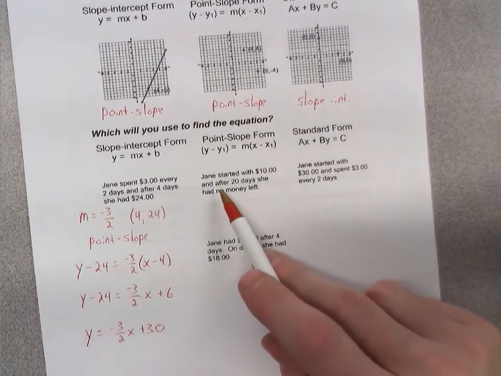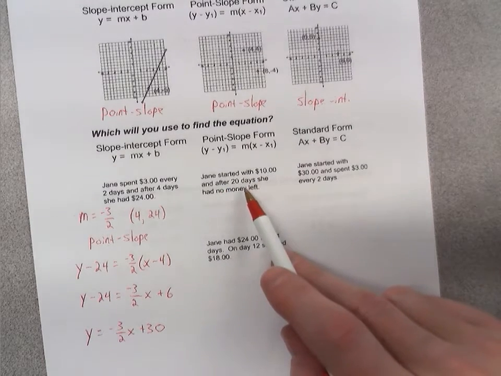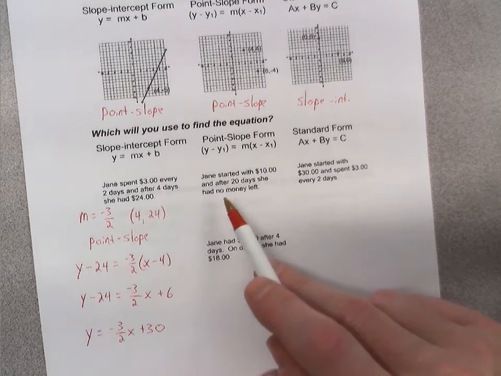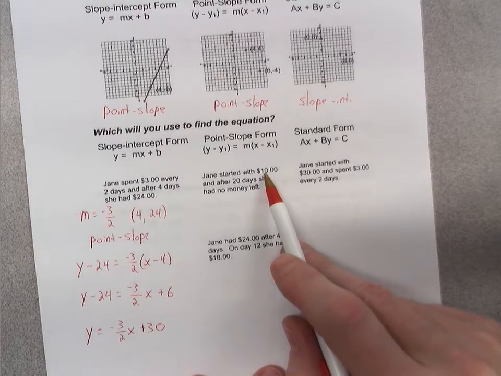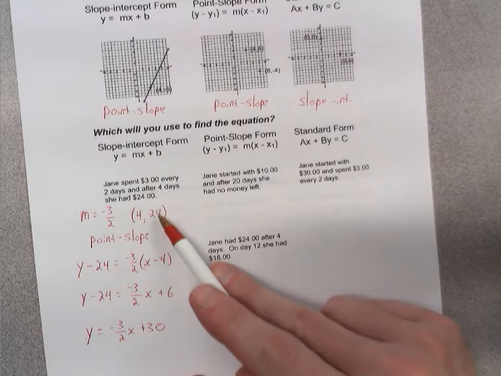Now we've got another example. Jan started with $10, and after 20 days, she had no money left. So let's talk about what that means. She starts with $10. Well, that is a value on the y-axis because we've determined that money is a y value.